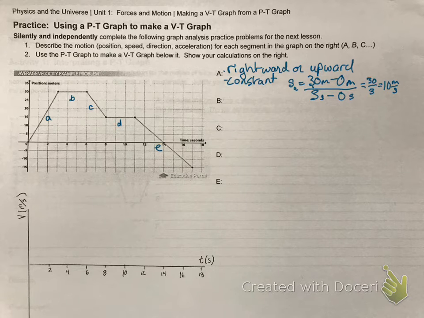B, we look at segment B. We already know from the get-go, since this is flat, that the slope is 0, and the velocity then, or the speed, is also 0. We don't even need to bother with the calculations there. We go on to step C.